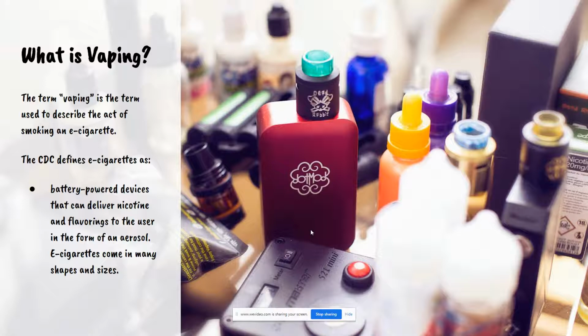And the CDC, or the Centers for Disease Control, define an e-cigarette as a battery-powered device that delivers nicotine and other flavors to the user in the form of an aerosol. So any type of flavoring that is added to it is going to attract many middle school students just because there's flavors and it tastes better than a normal traditional cigarette. So we're going to talk about those marketing strategies today and those risks to you.